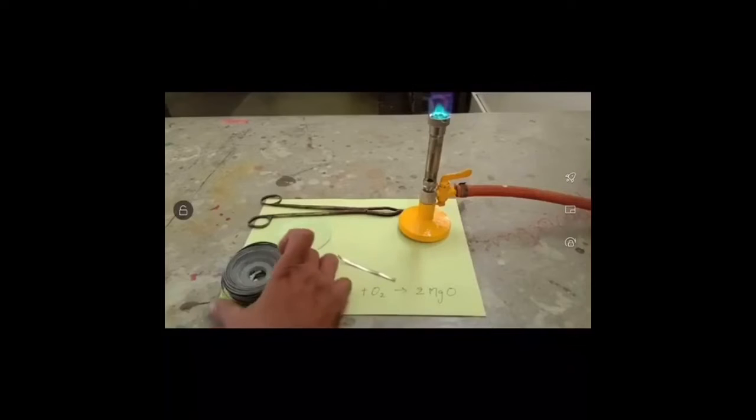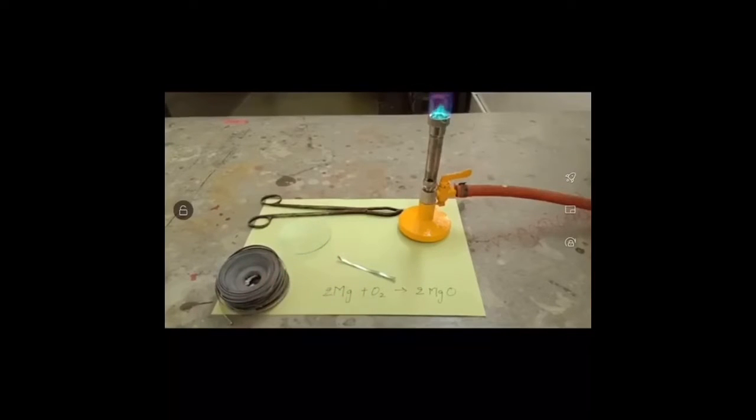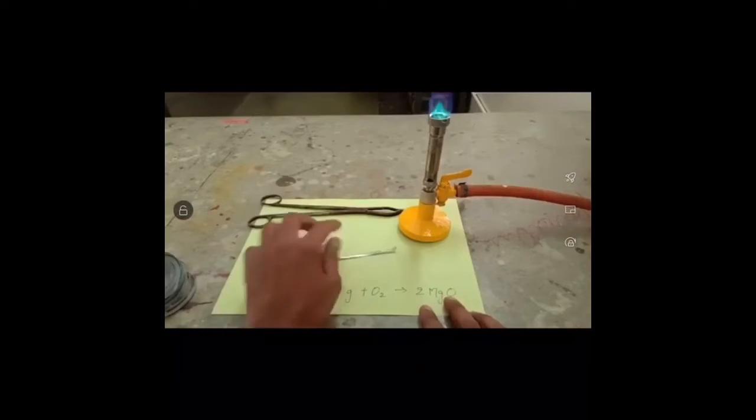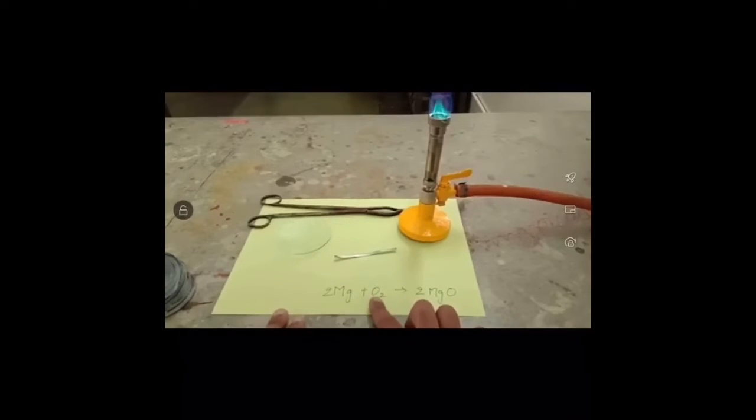So here I have a strip of magnesium which is cut from the magnesium ribbon. This is the magnesium ribbon and this is the Bunsen burner and a watch glass in which I am going to collect the magnesium oxide, which is white in color. These are the pair of tongs. When magnesium reacts with oxygen, it requires heat energy, and after initiating this reaction, you will see that the magnesium burns in the presence of oxygen to form magnesium oxide, with a brilliant white flame, that is called a dazzling white flame. Very difficult to see that.